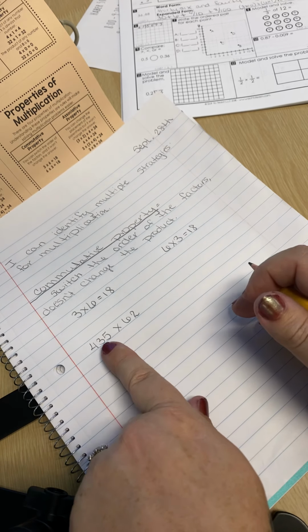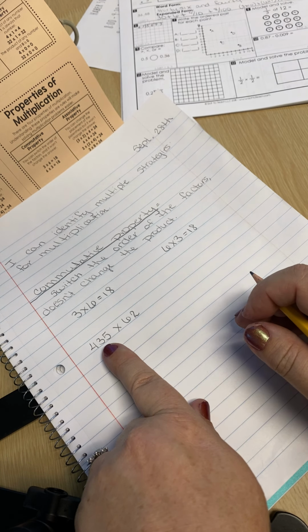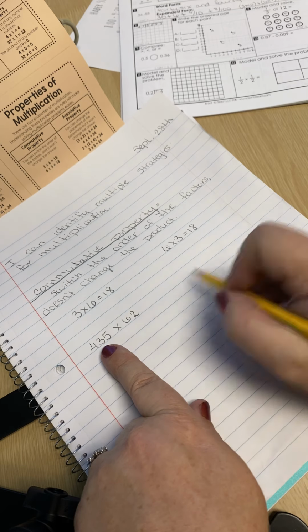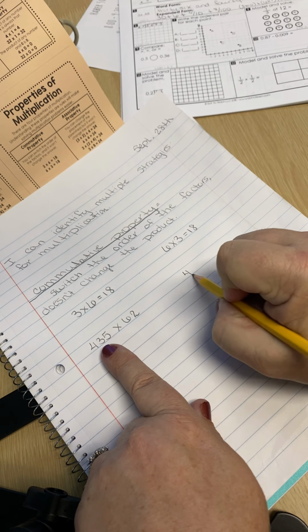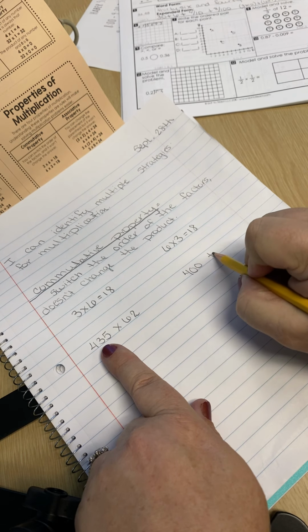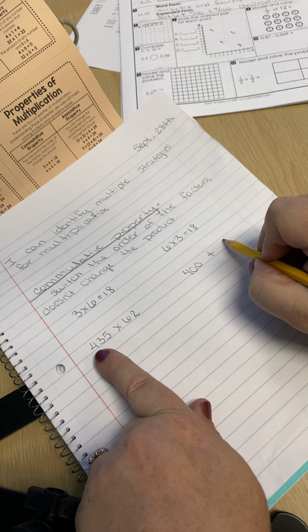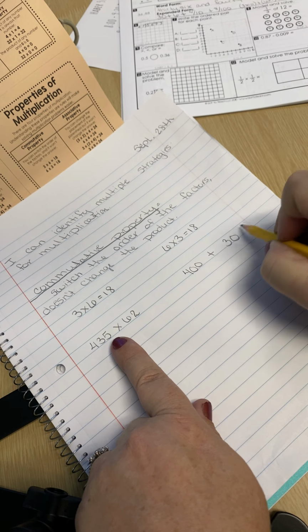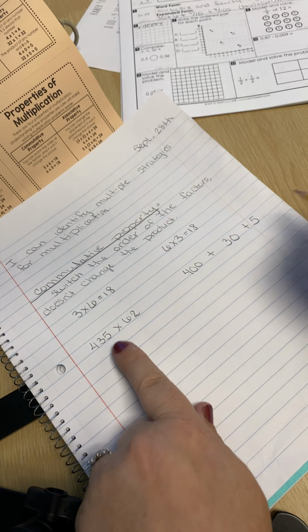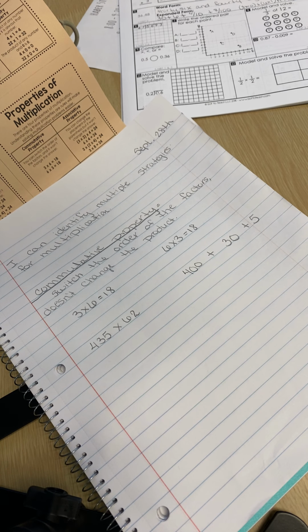When we start with our area model, remember from last year, we take our first number and we break that up into our expanded form. We have our 400, we have our 30, and our 5. Okay? So all you're doing is taking that into expanded form.